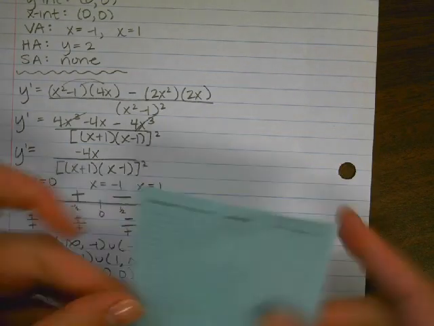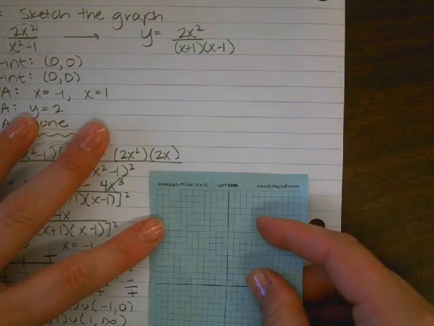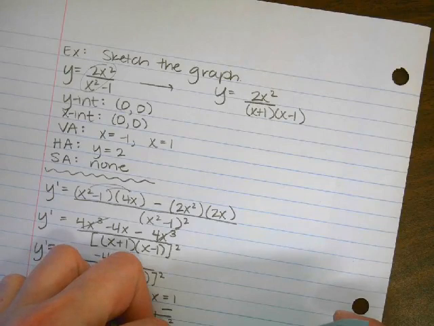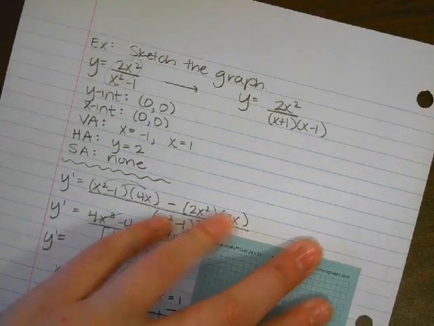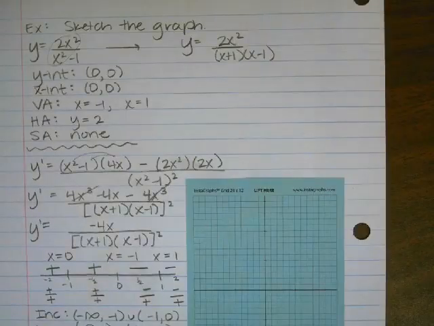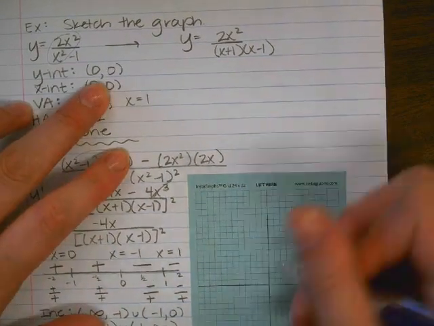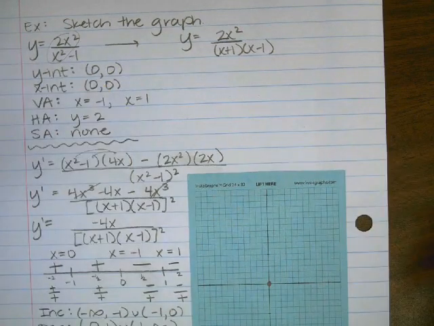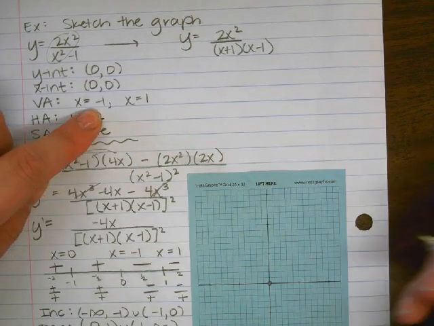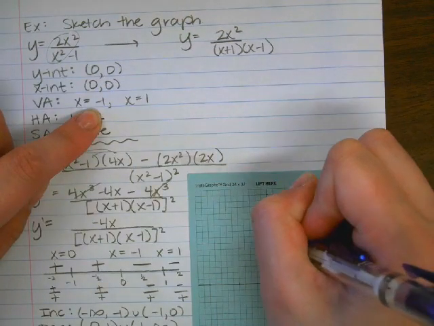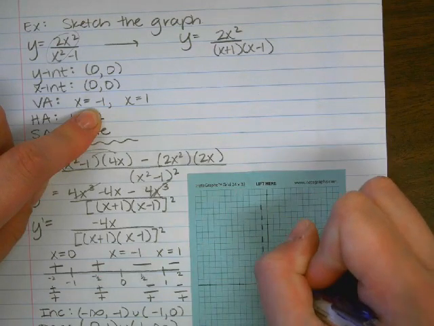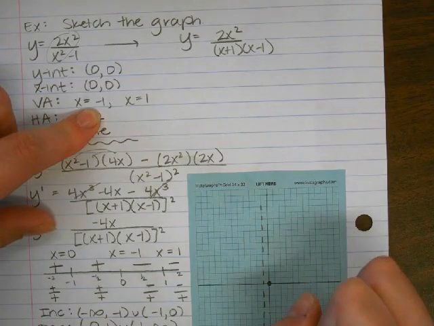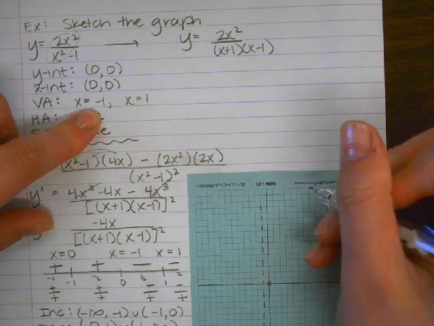And I typically start off with the real points that are there because they're easiest to graph. Asymptotes are going to be pretty easy to graph as well. So y-intercept, x-intercept, that's 0. Vertical asymptote at -1, and +1.